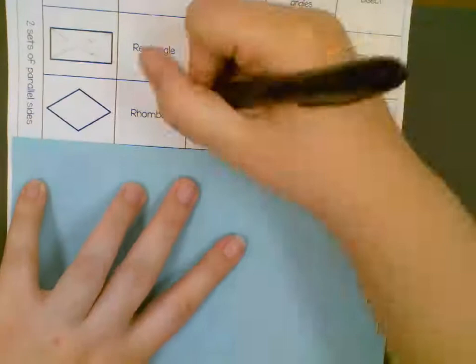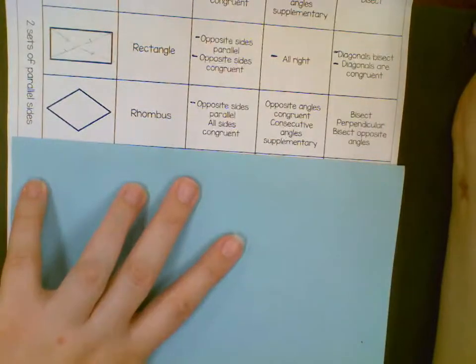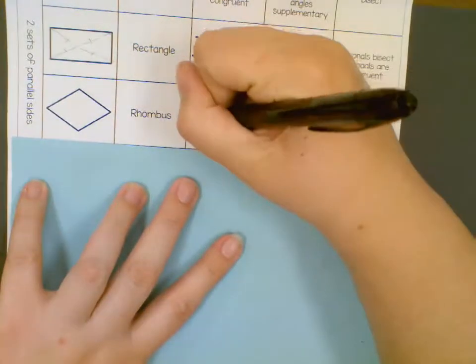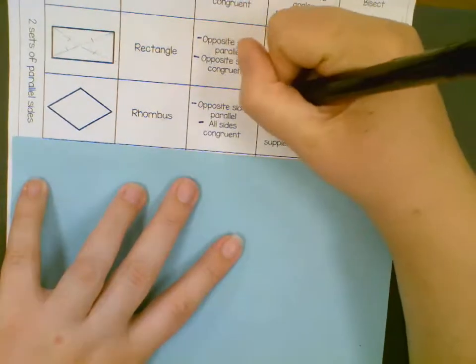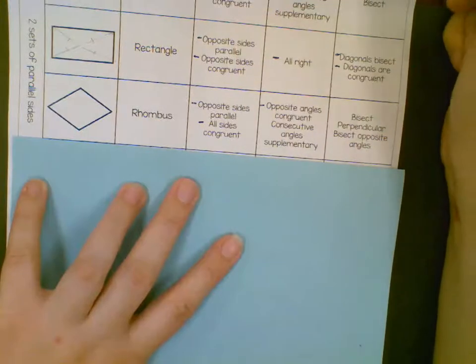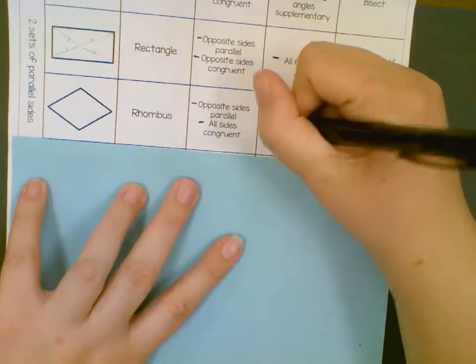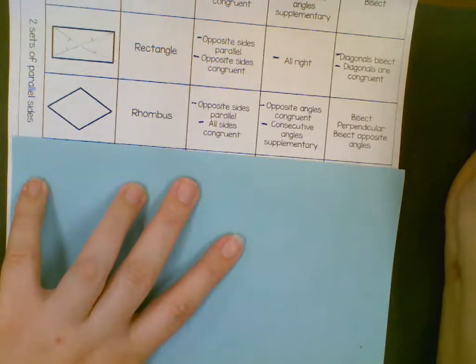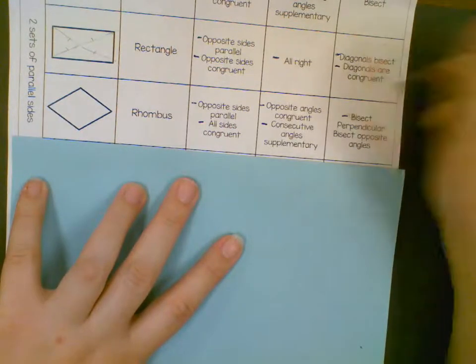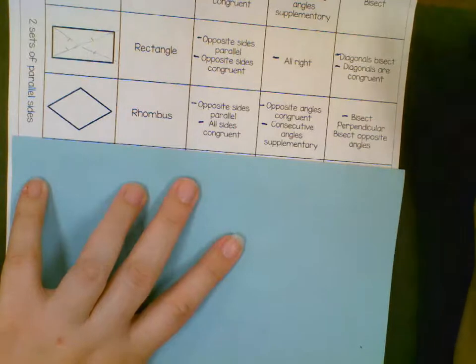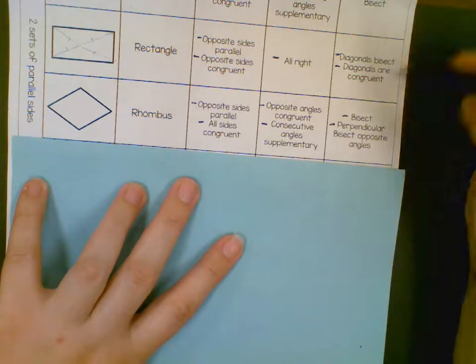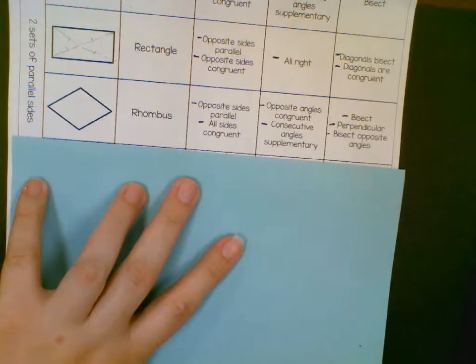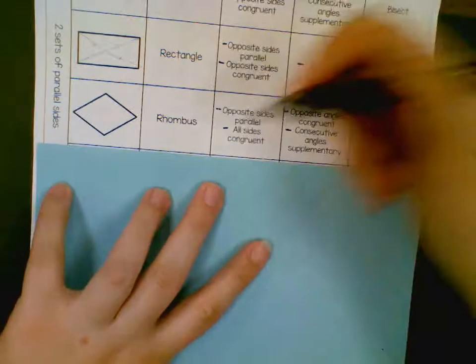So opposite sides being parallel, that comes from the definition of a parallelogram, and a rhombus is a parallelogram. All sides congruent is the definition of a rhombus. Opposite angles congruent is one of the parallelogram theorems, as is consecutive angles being supplementary. The diagonals bisect because it's a parallelogram. So these last two are the special properties of the rhombus. Those diagonals are also perpendicular and they bisect those opposite angles. So let's take a look at what that would look like.